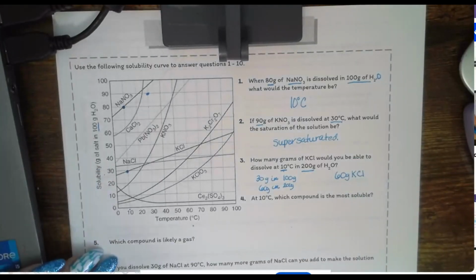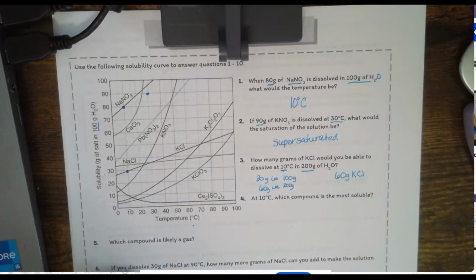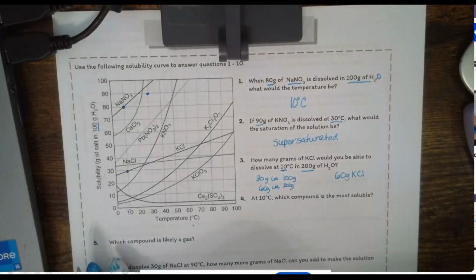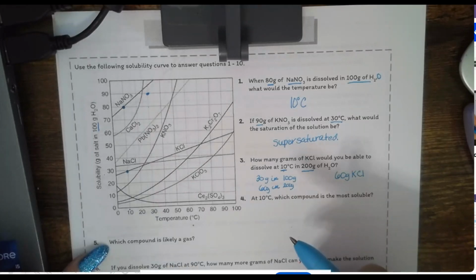Okay? Number 5. Which compound is likely a gas? If you remember when we took notes, we said that the solubility of gases decreases as the temperature increases.